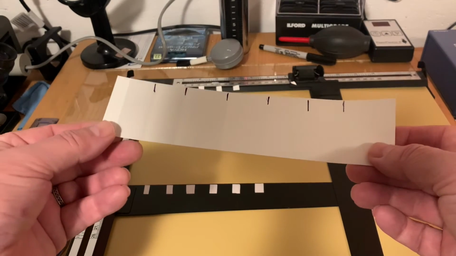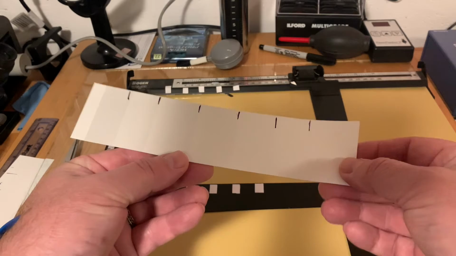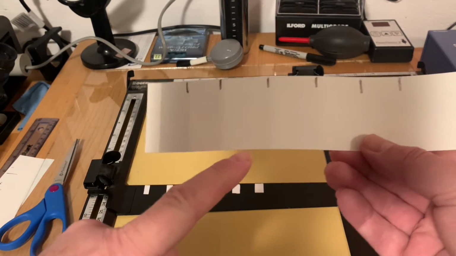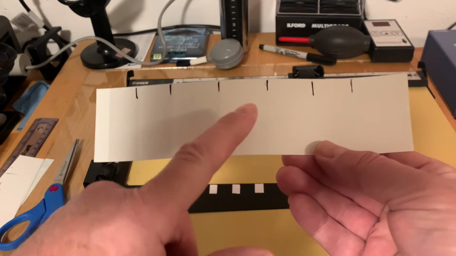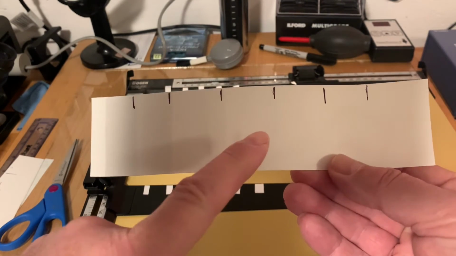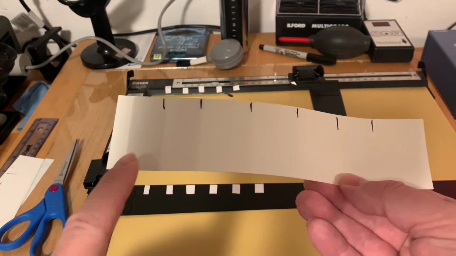I've developed and dried the paper, and I'm now having a look to see where I'm beginning to see density. And I think you can already see that. Density is beginning to start here. It's very faint, but you can just make it out, can't you? Just a little bit of density, and then the next one it's more and more and more.